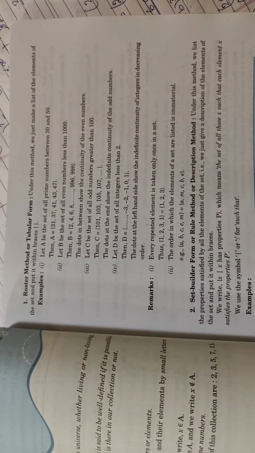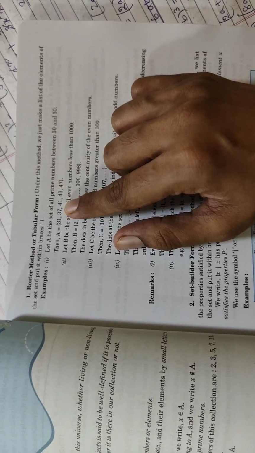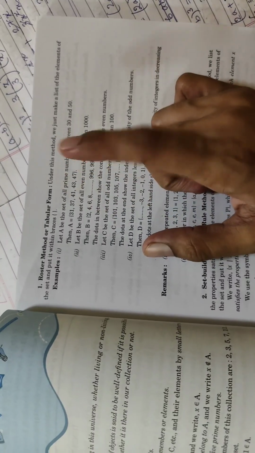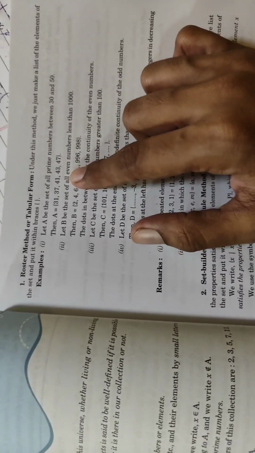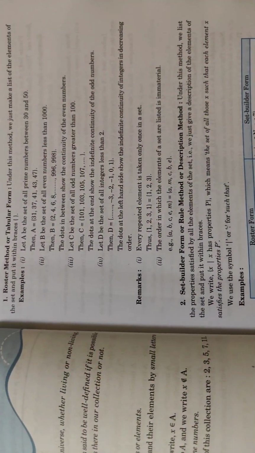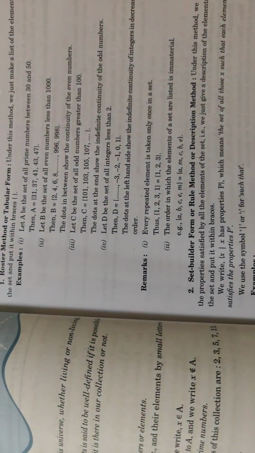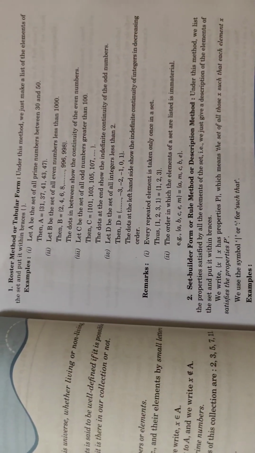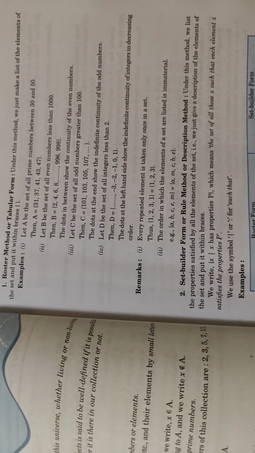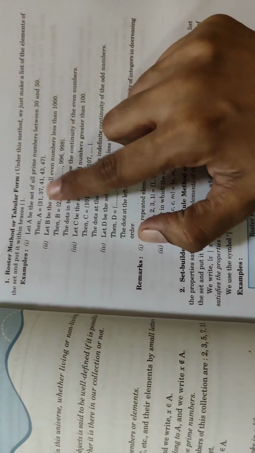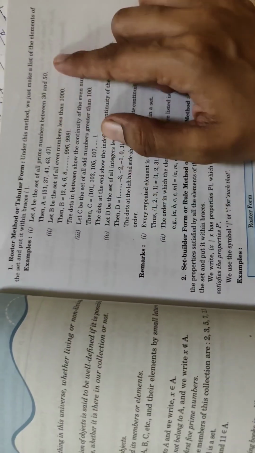Then 32 is divisible by 2 and many numbers. 33 is also divisible, 34 is also divisible, 35 is also divisible, 36 is also divisible. So 37. 38, 39, 40 are also divisible. So 41. 42 is also divisible. So 43. 44, 45, 46 are divisible. So 47. 48, 49, 50 are also divisible by more than 1 or 2 numbers. So only 31, 37, 41, 43, 47 is the answer.